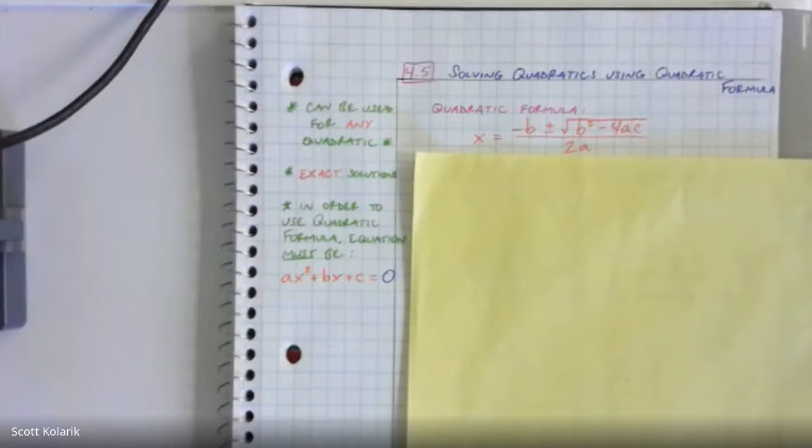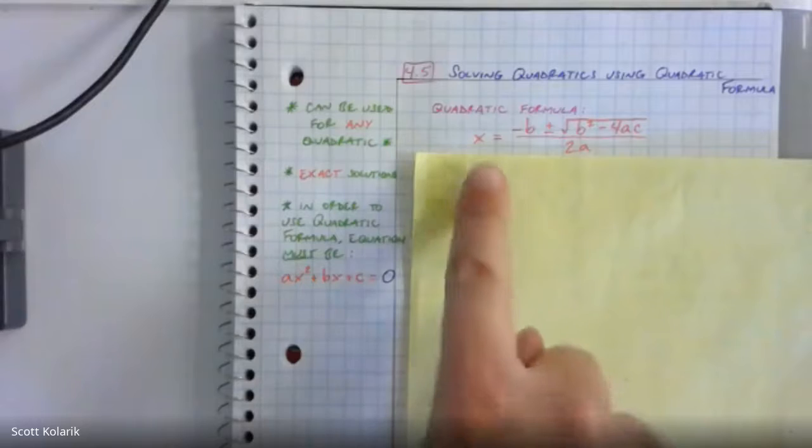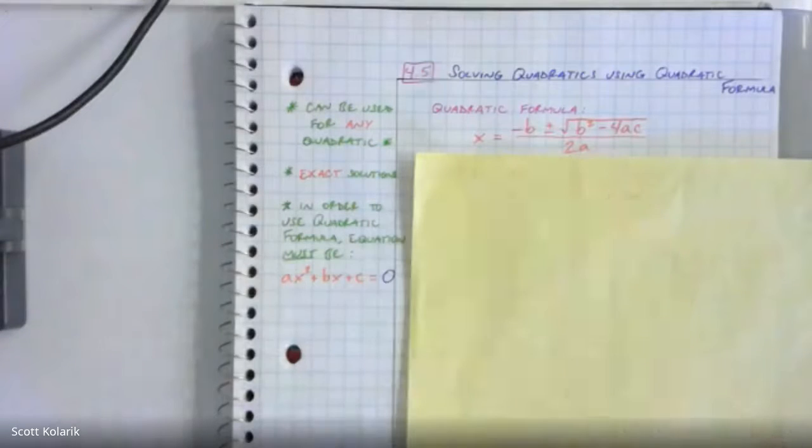All right, Chapter 4, Section 5, Solving Quadratics Using the Quadratic Formula. All right, so this crazy looking thing right here is what we call the quadratic formula. In another video that I'll provide in the resources, I'll show you where it comes from. For right now, suffice it to say, just where it actually comes from.